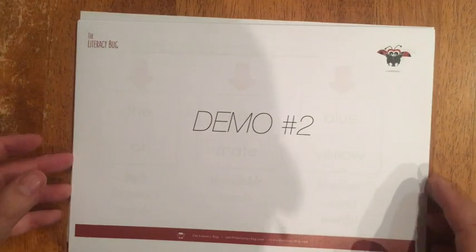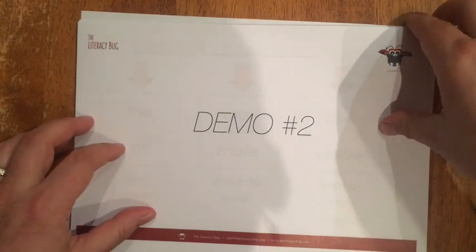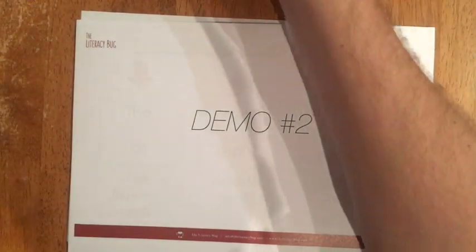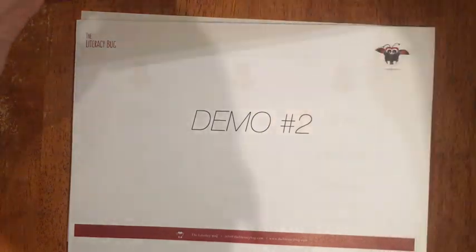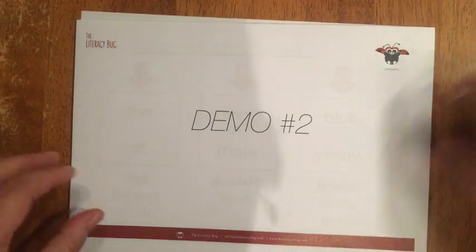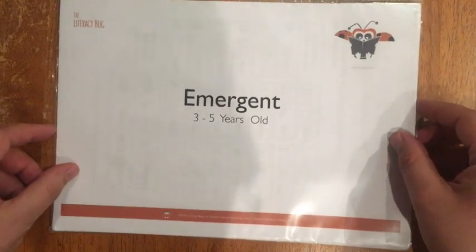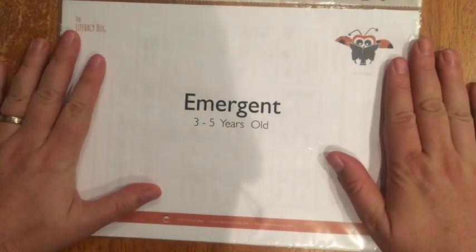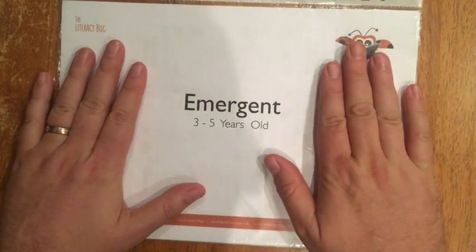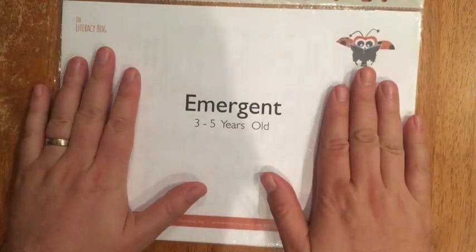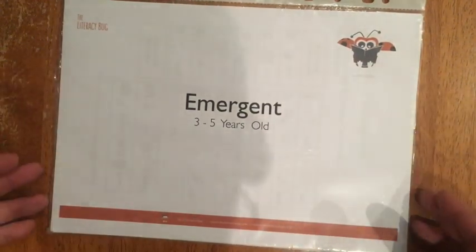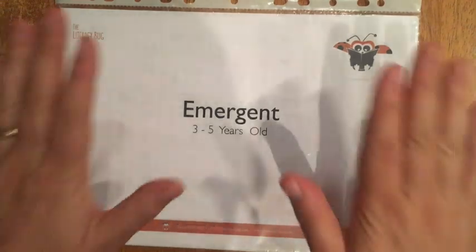Okay, so let me demonstrate, and this is more demonstrating some resources that will be available for download in each of those progressions. Okay, so that emergent phase, so 3 to 5 years old. And one thing before I show anything, it's a crux to that early stage, is phonemic awareness.